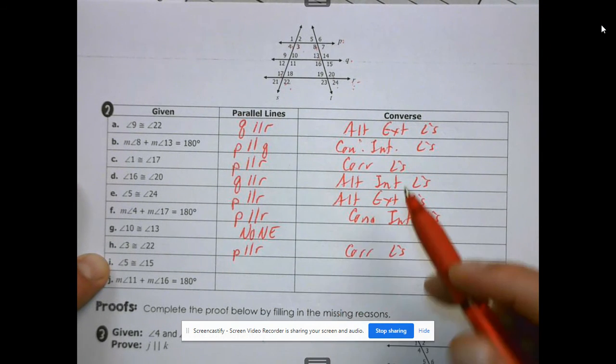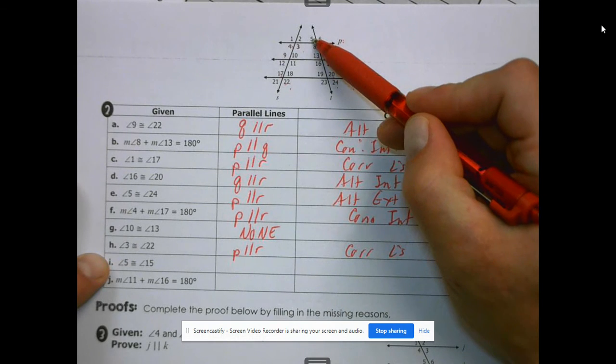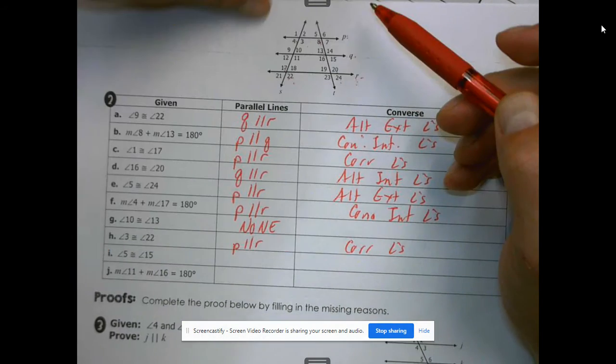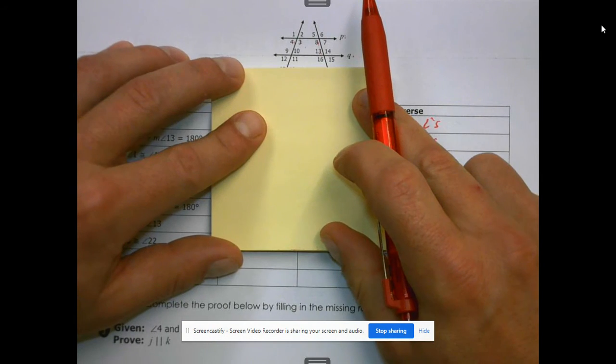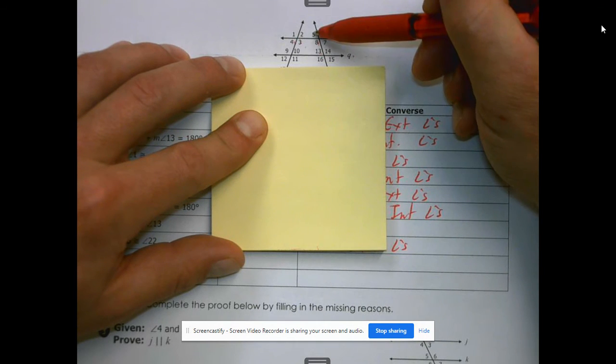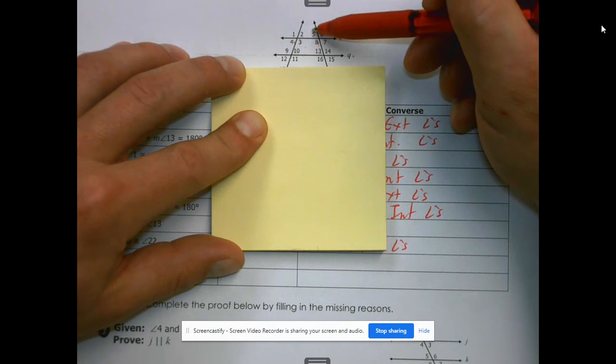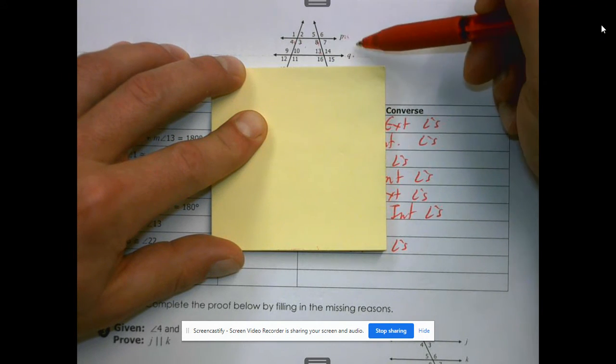5 and 15. There's 5, there's 15. I don't need the bottom line. Both are on the outside, opposite sides. Those are alternate exteriors, and P is parallel to Q.